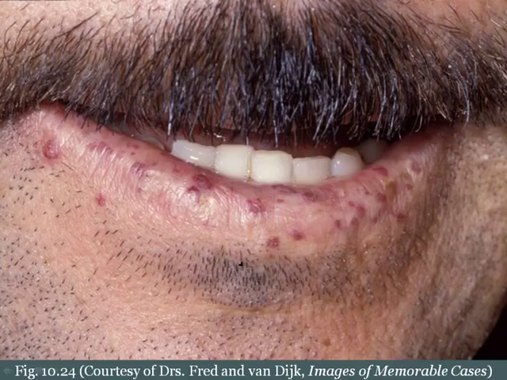Here's a classic picture of a patient with hereditary hemorrhagic telangiectasia, and these little red areas here represent the telangiectatic blood vessels. Again, anywhere from the oropharynx/nasopharynx through the GI tract, so it's a cause of bleeding in the GI tract.